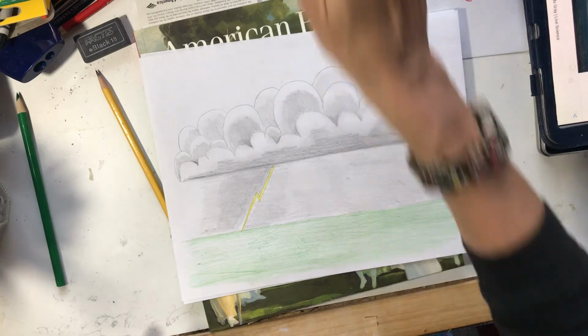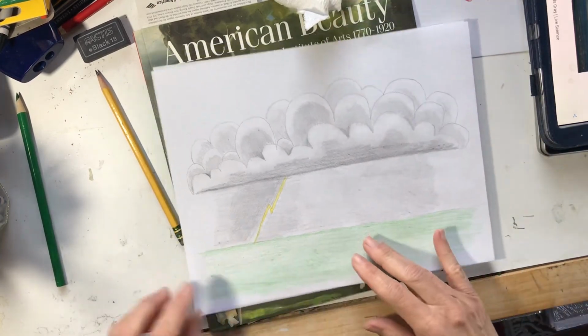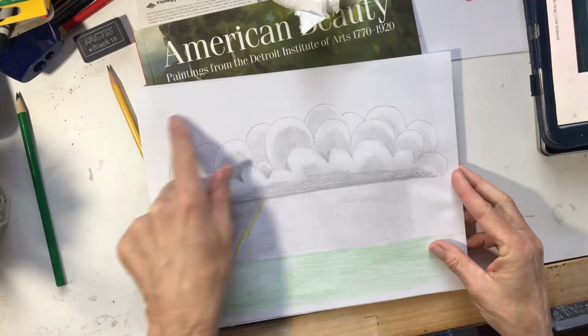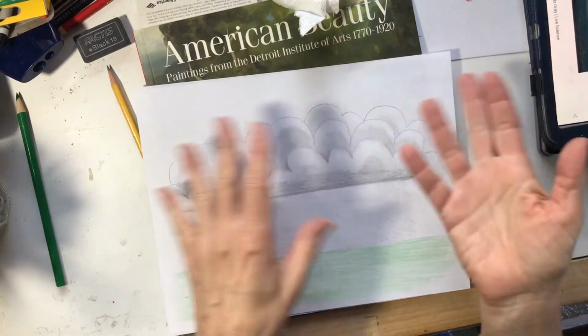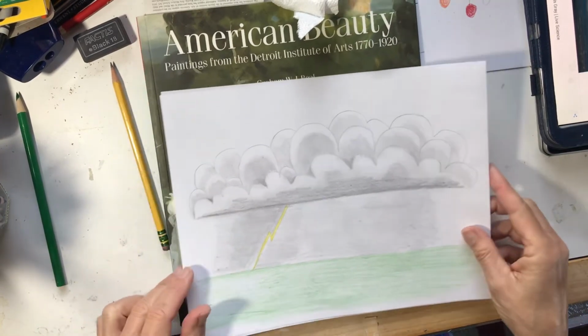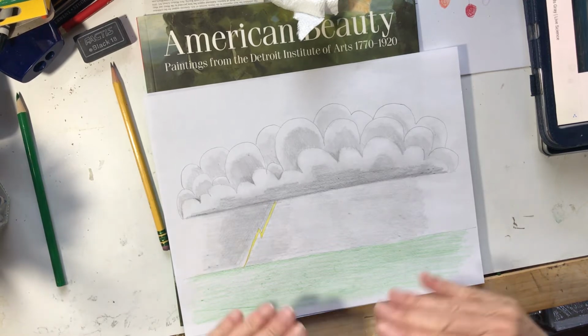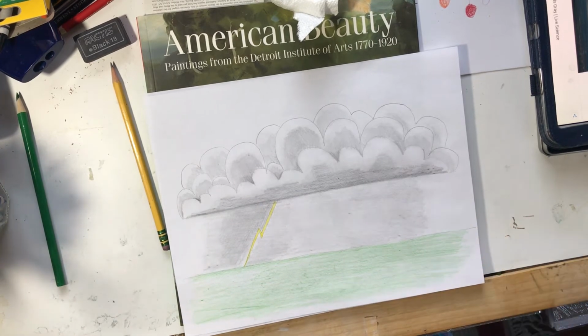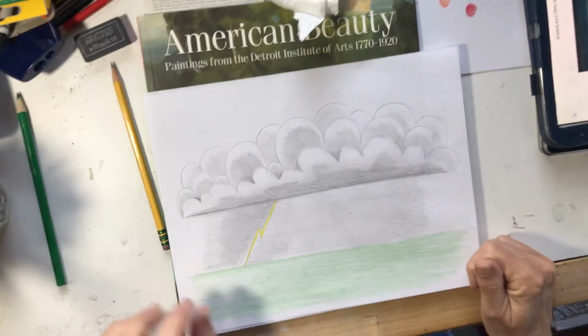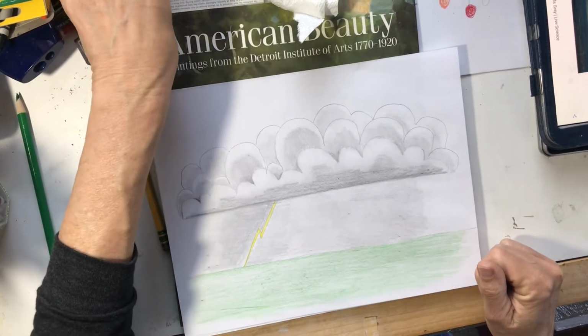Okay, now, at the top of the clouds, these are low clouds, it's blue sky. I don't know if you've ever flown in a plane, but if you fly through the clouds and get above the clouds, it's beautiful, it's blue. So let's add some blue sky.